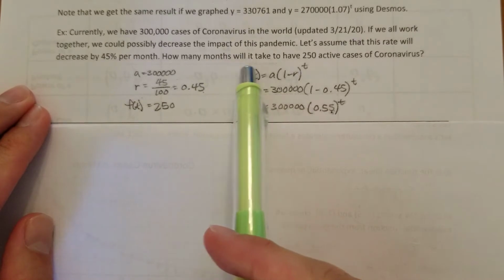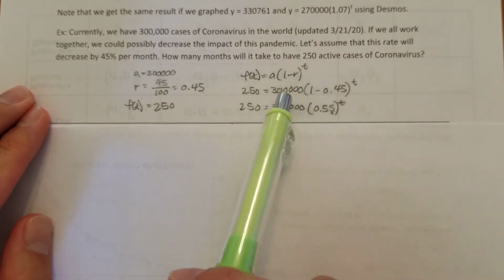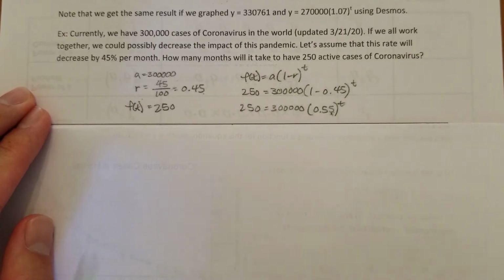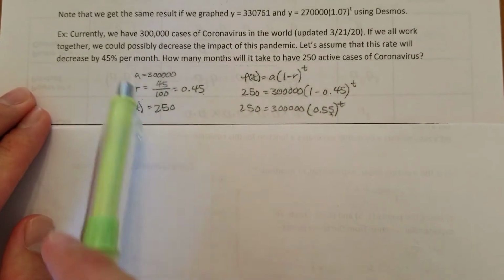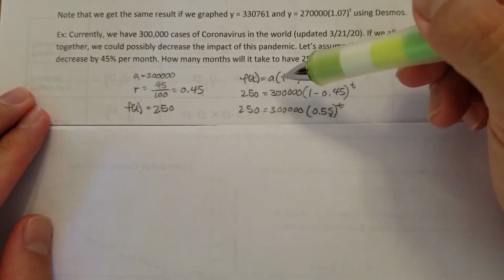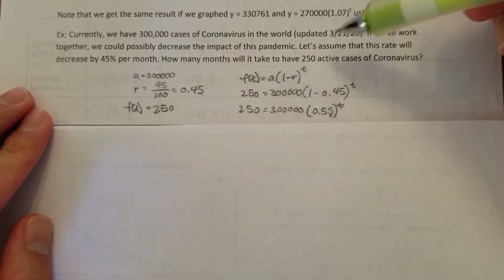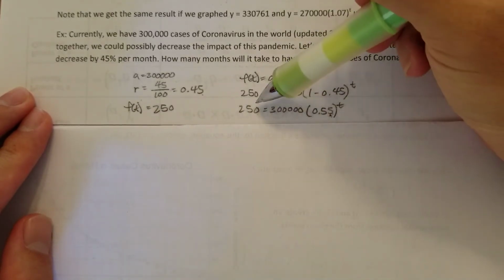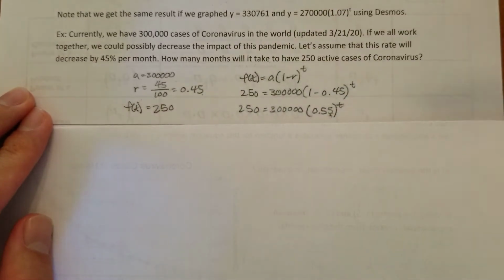Let's say this was true: how many months would it take to get to 250 active cases instead of the 300,000 at that time? 300,000 is our initial amount, that's A. 250 is what we're trying to get to, so that's our final value.